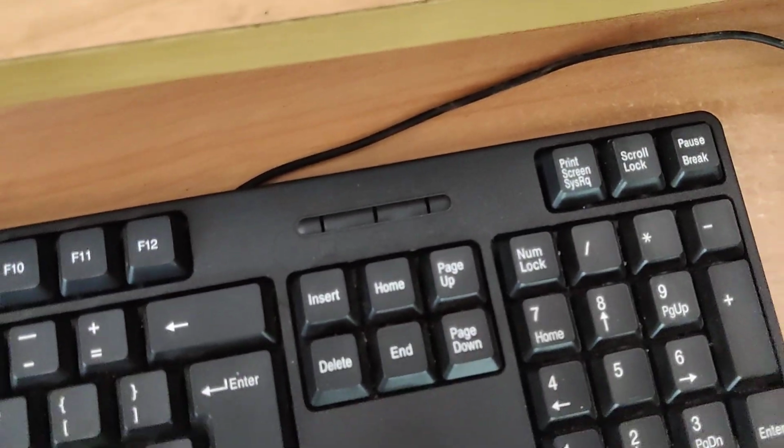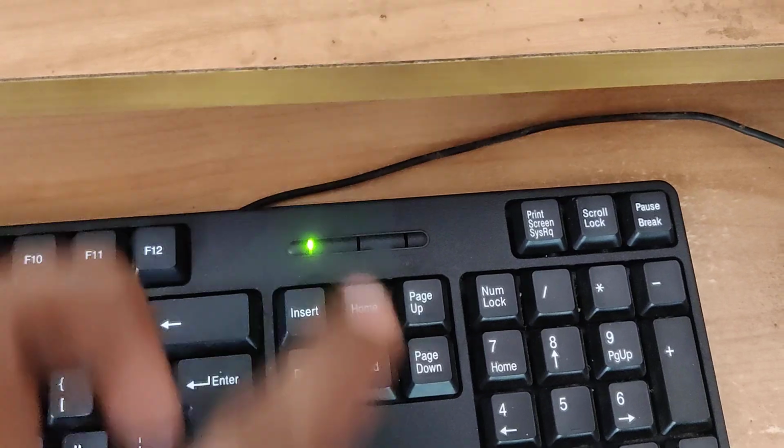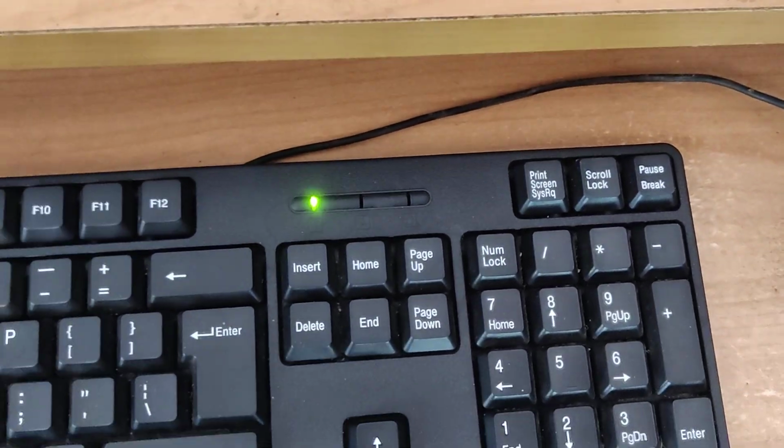You must go to your computer keyboard, and there you can see the number lock key. You must press this number lock. We have enabled the number lock key.